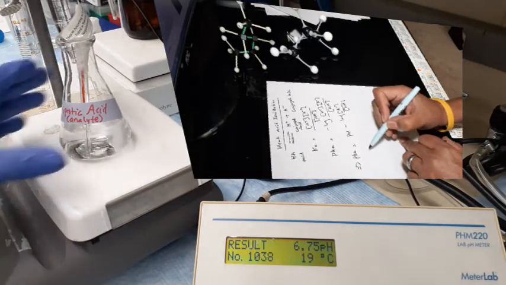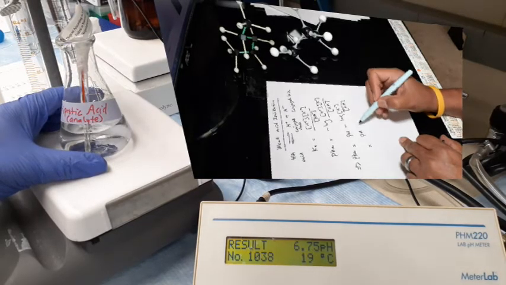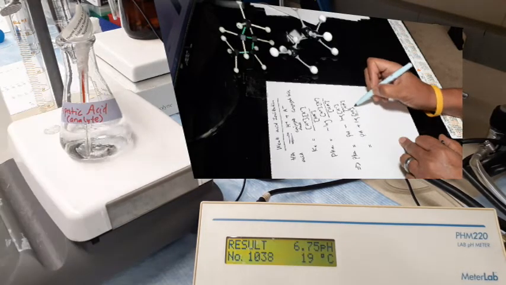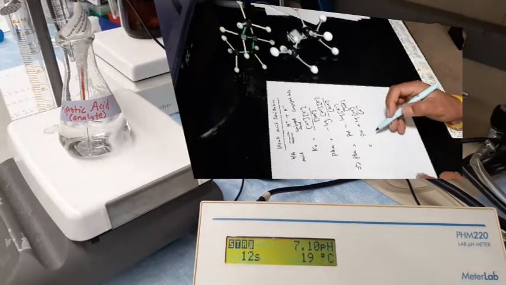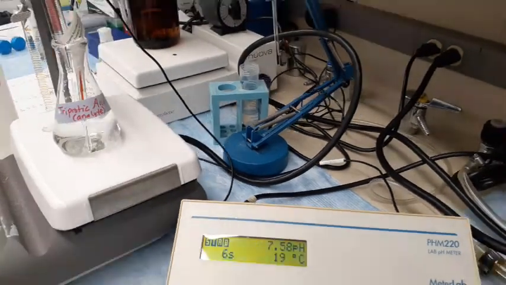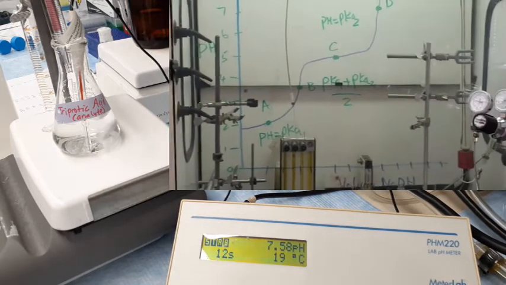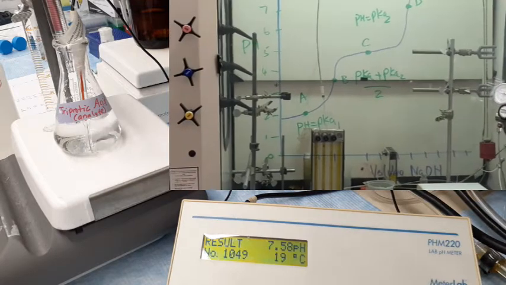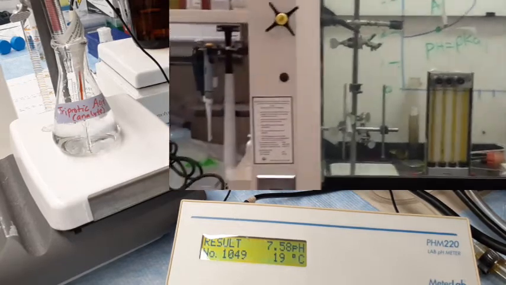So now the titration is progressing well, and I have already added 44 ml of sodium hydroxide, and the pH is 6.75. Now we are going slowly to the basic region of the titration curve, because we are above pH 7, which is 7.58 at 54 ml of sodium hydroxide. So we are in the basic region of the titration curve.